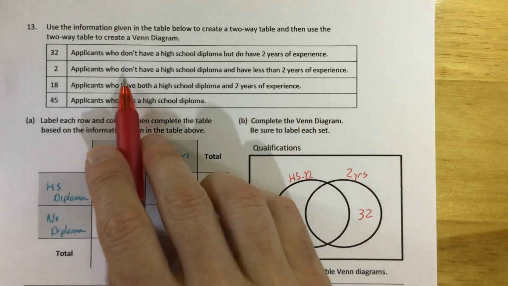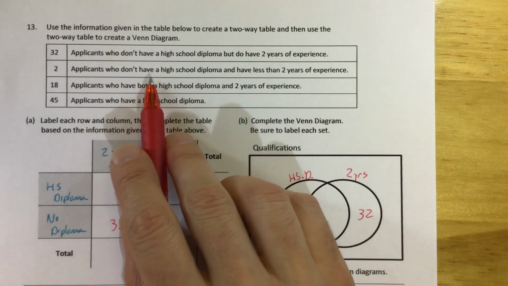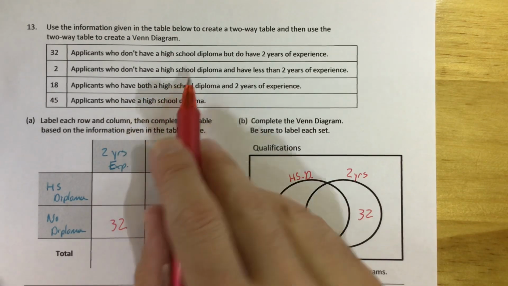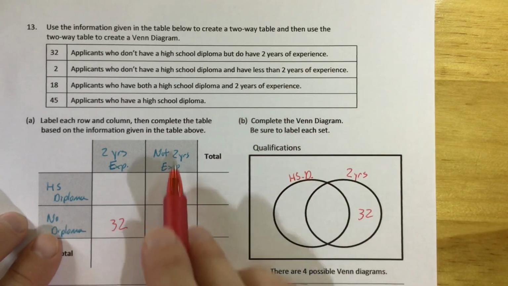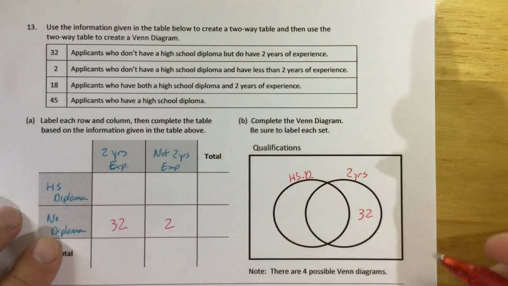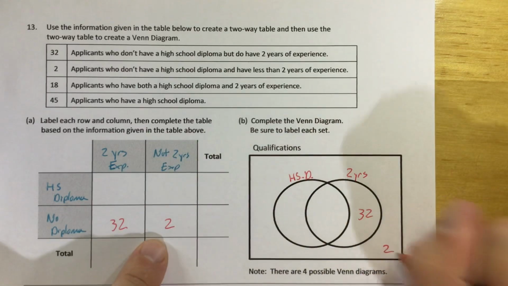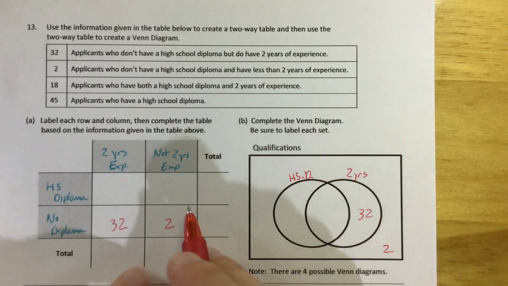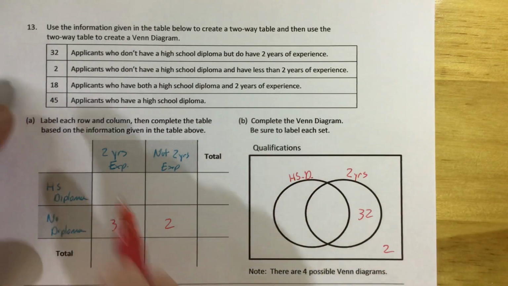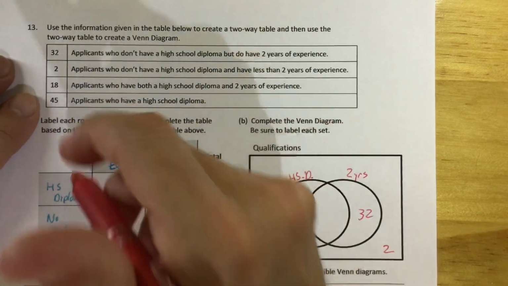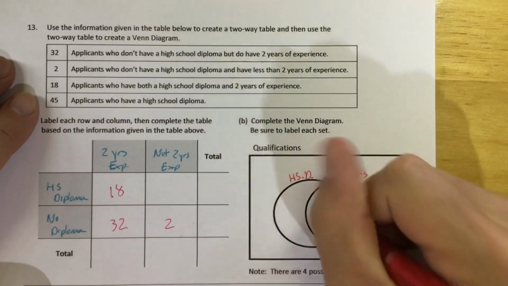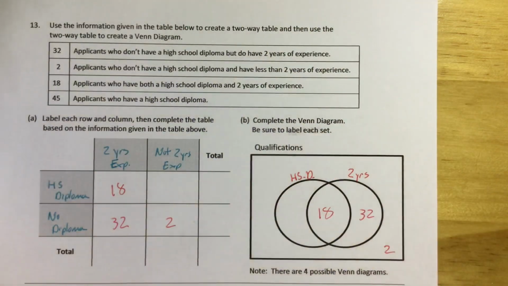Okay, 2 applicants who don't have a high school diploma and have less than 2 years of experience. No diploma, less than 2 right there. And that's gonna be our outside spot because you know how those match up. All right, 18 applicants who have both a high school diploma and experience. That would have been a great one to give you right at the beginning, right? Sometimes they hide the easier one somewhere else.